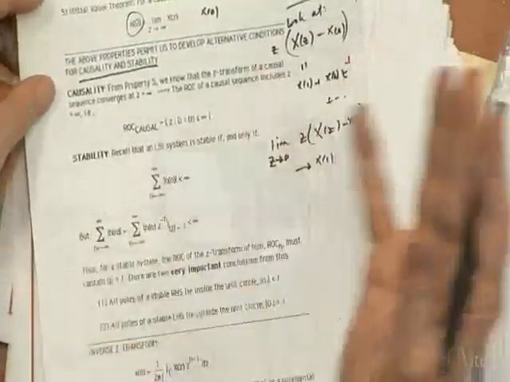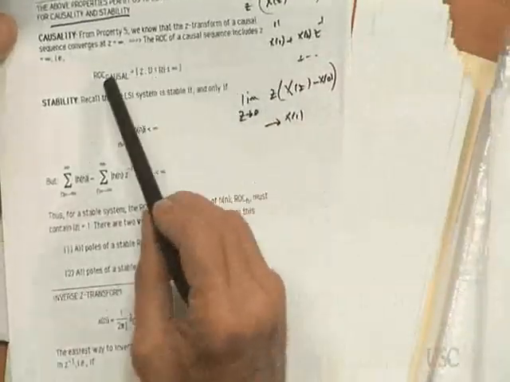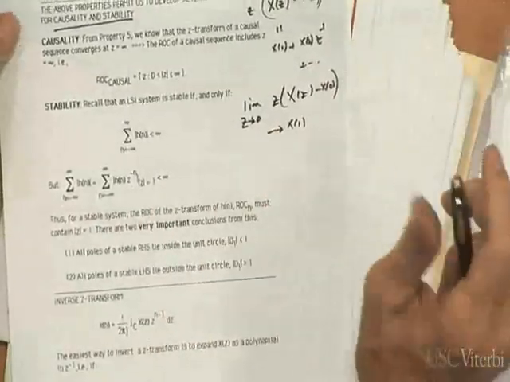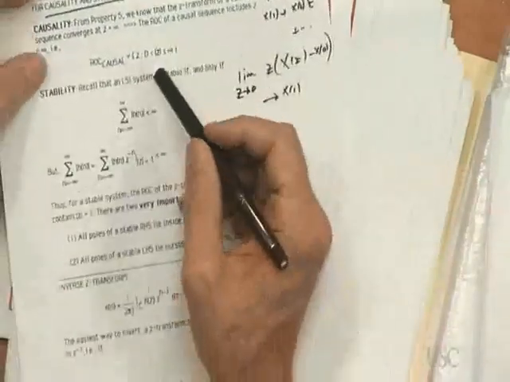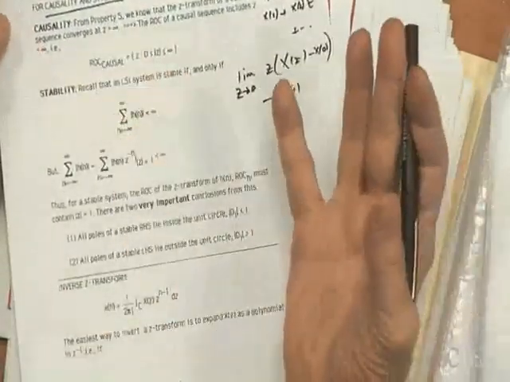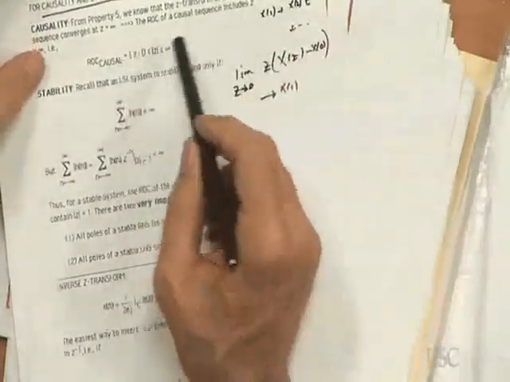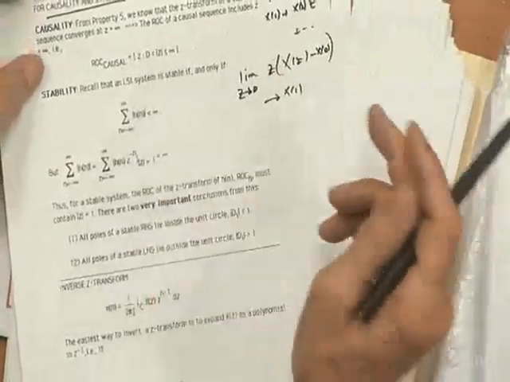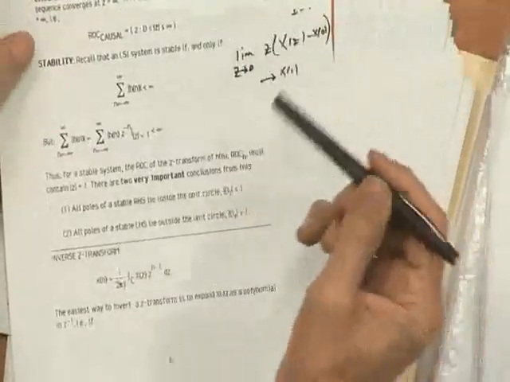Causality. What can we say about causal sequences in terms of their z transforms? Well, we know that the z transform of a causal sequence converges at z equal infinity. The region of convergence of a causal sequence includes infinity. So if you have a z transform and I specify its region of convergence and explicitly point out that the region of convergence includes the point z equal infinity, then you conclude that you're dealing with a causal sequence.